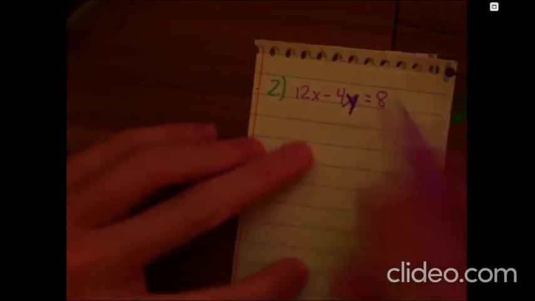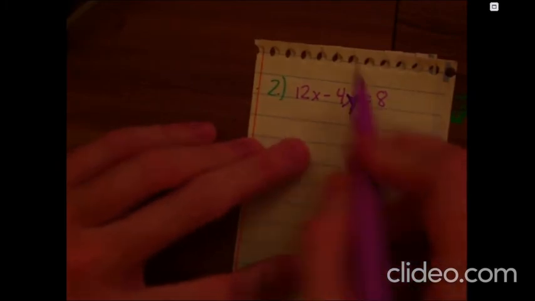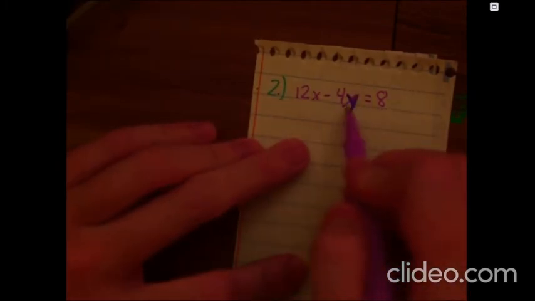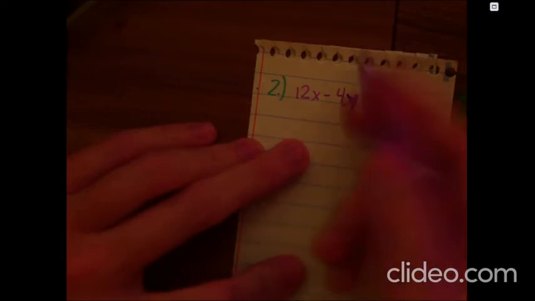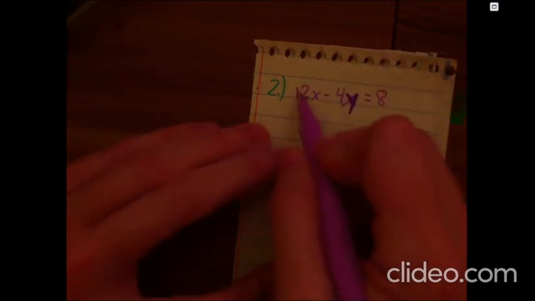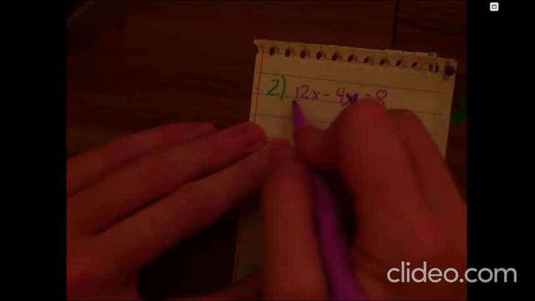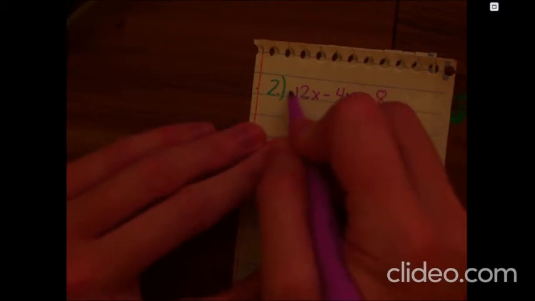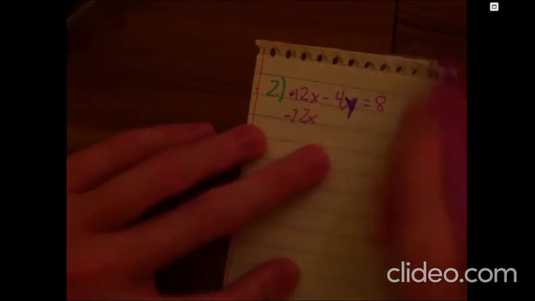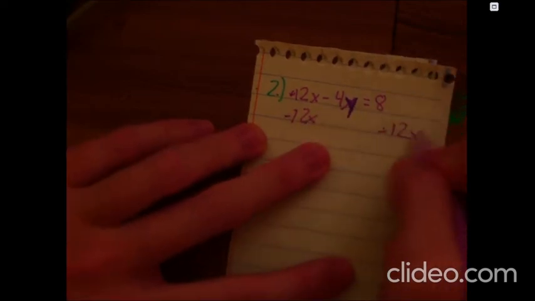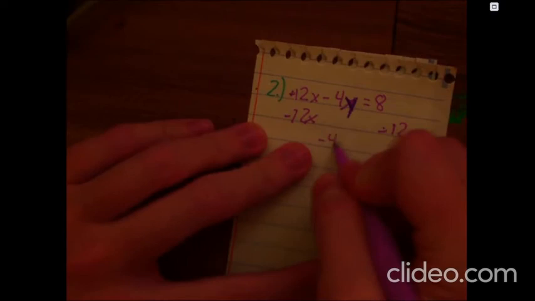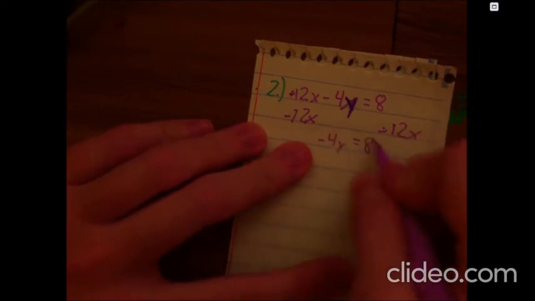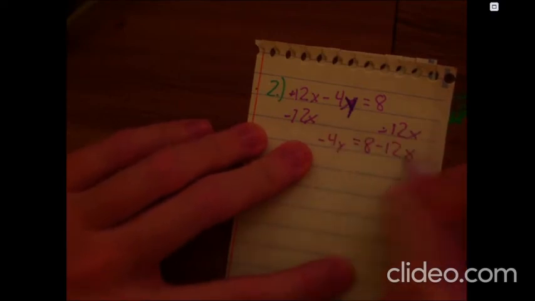So if we look at number 2, we have 12x plus negative 4y is equal to 8. First, I need to isolate this y by itself. So the first thing I need to do is move this variable that has nothing to do with the y. This is a positive 12x, so I'm going to subtract 12x from each side. And I'm going to be left with negative 4y is equal to 8 minus 12x.